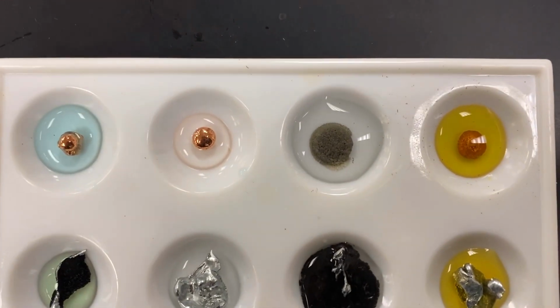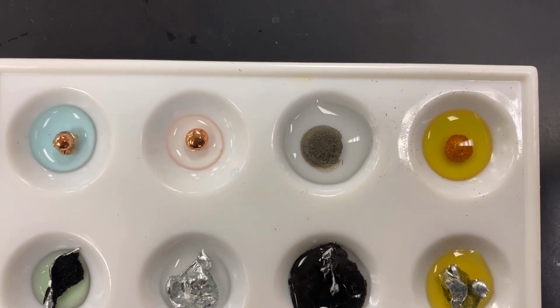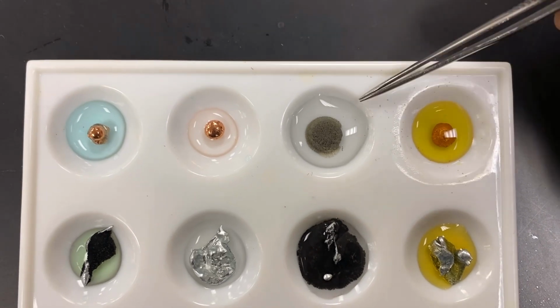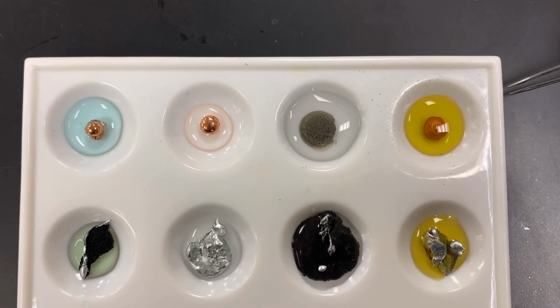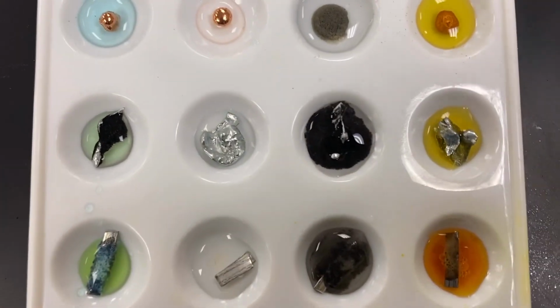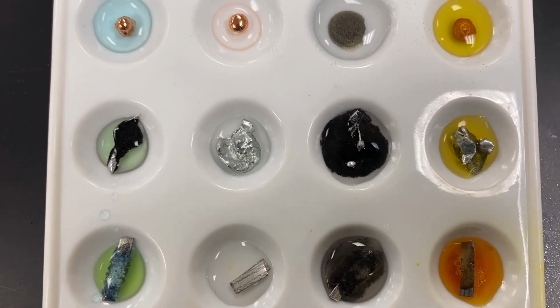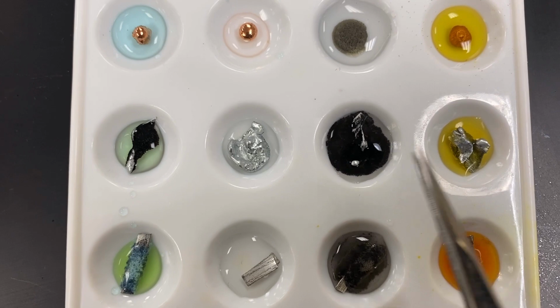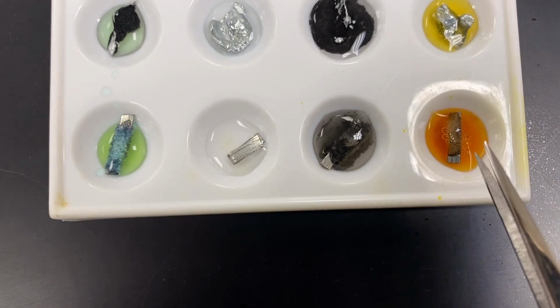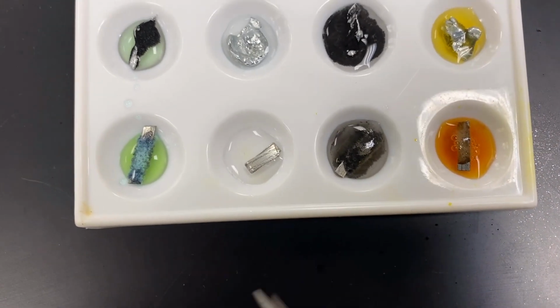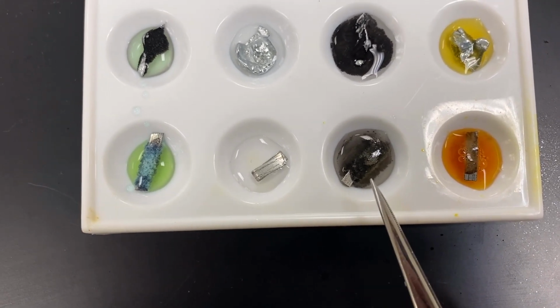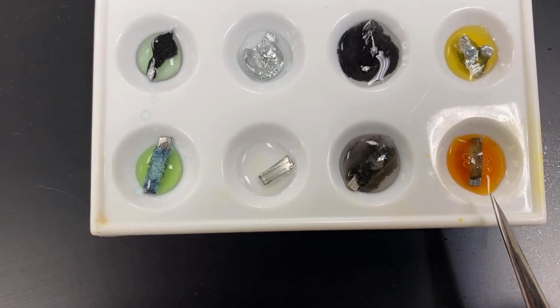Right here we can see that our copper reacted in 2 places, with the silver and with the iron. Our zinc reacted in 3 different places, with the copper, the silver, and the iron. And our magnesium reacted in 3 places, with copper, with silver, and with iron.